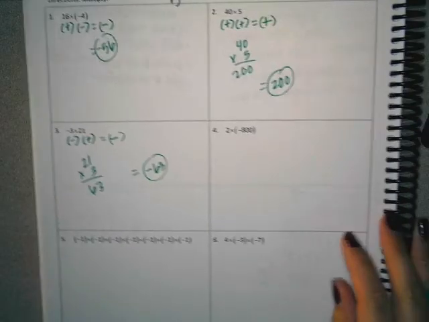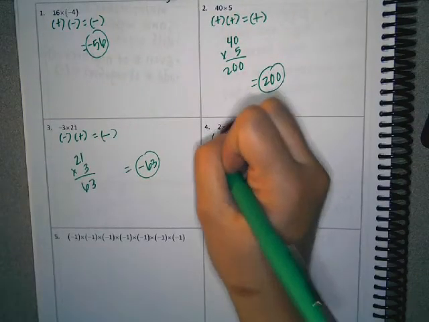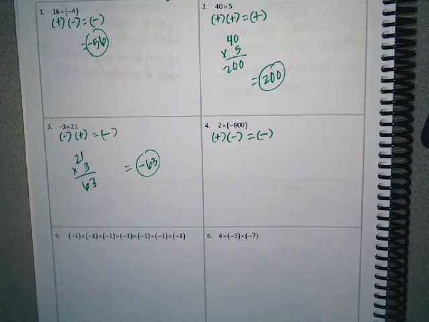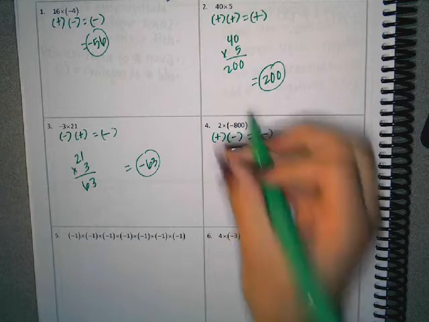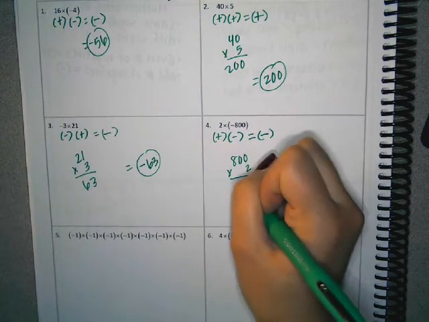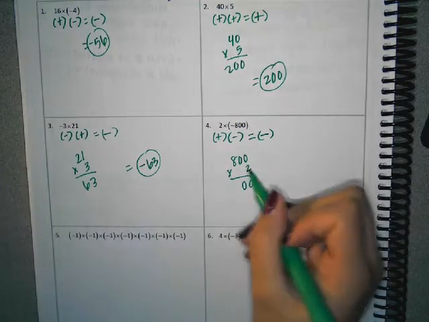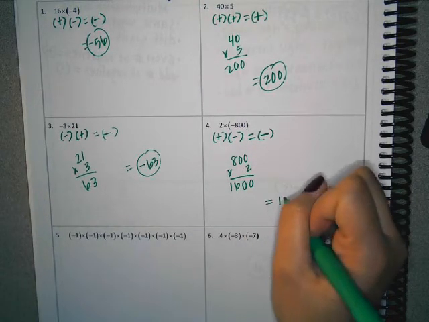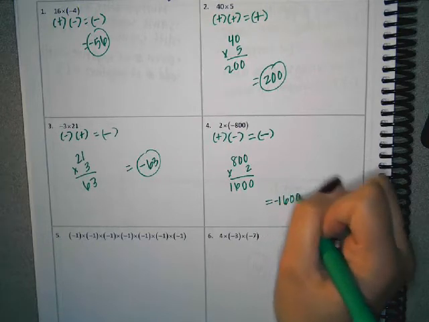And number 4, again, I have positive times negative. So I know my answer is going to be a negative number. So I'm going to multiply 800 times 2. 2 times 0 is 0. 2 times 0 is 0. 2 times 8 is 16. So a negative 1,600.